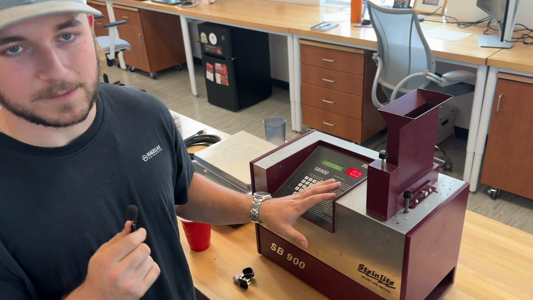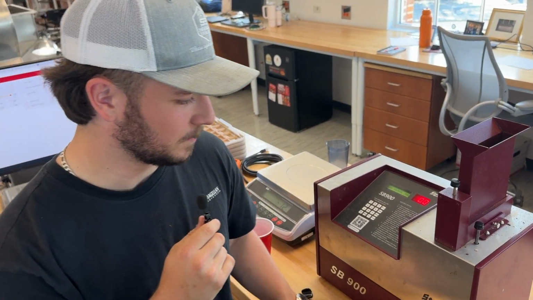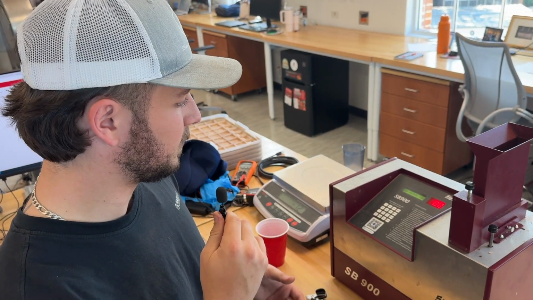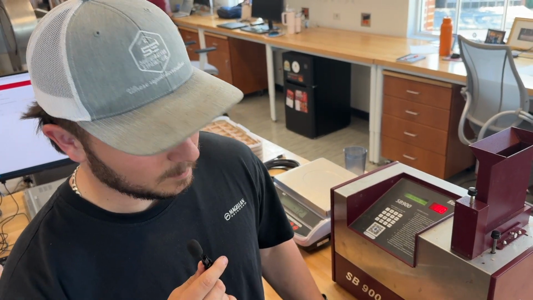So basically the way this machine works is it measures the electrical resistance of these pecans and then back calculates the percent moisture based off of the calibration tables.